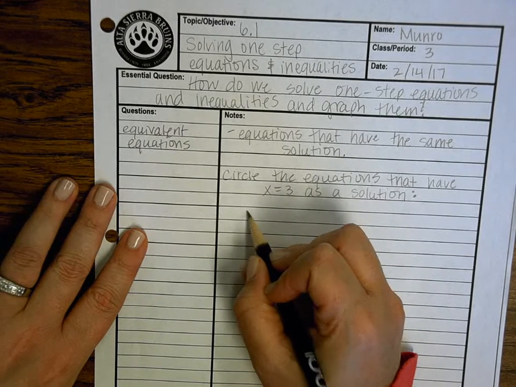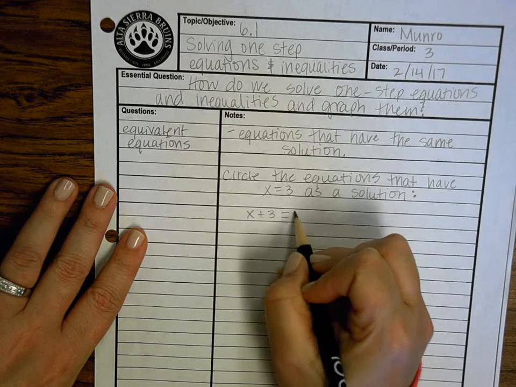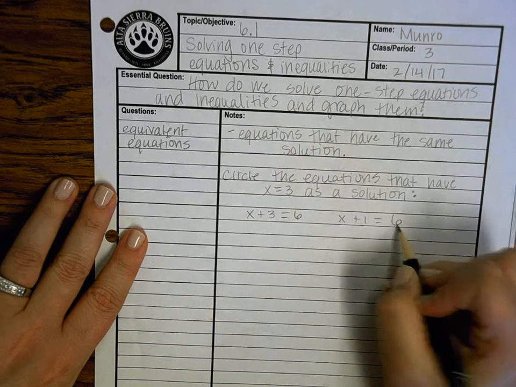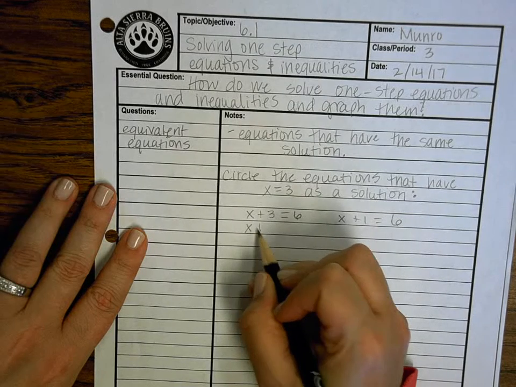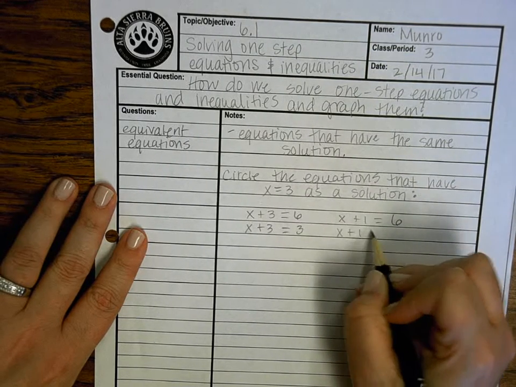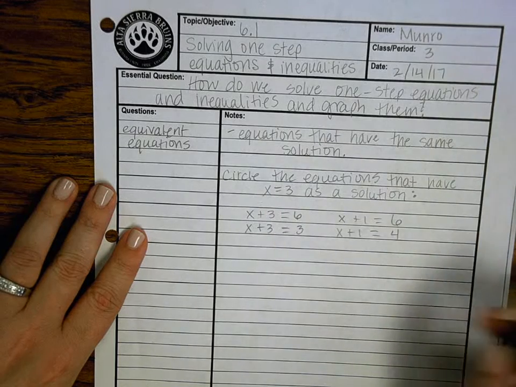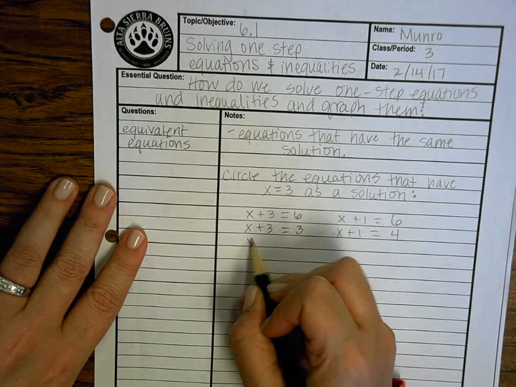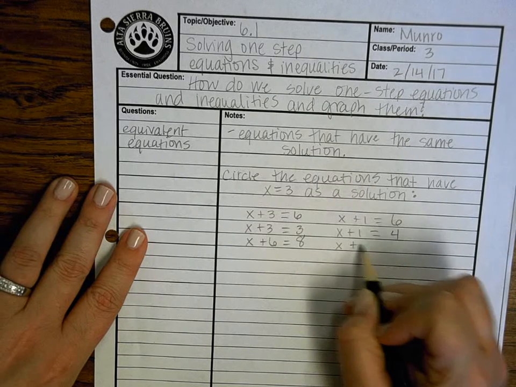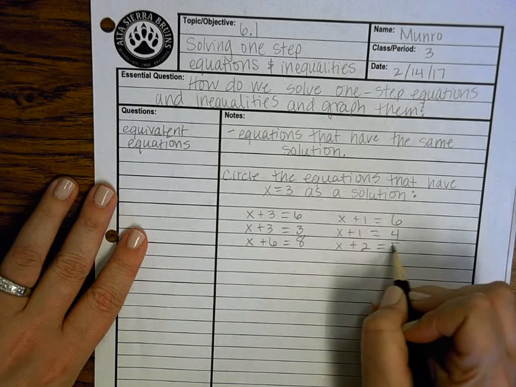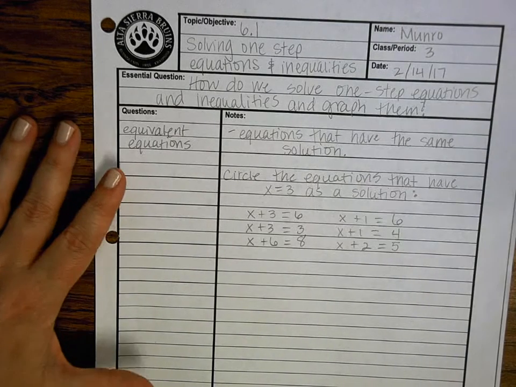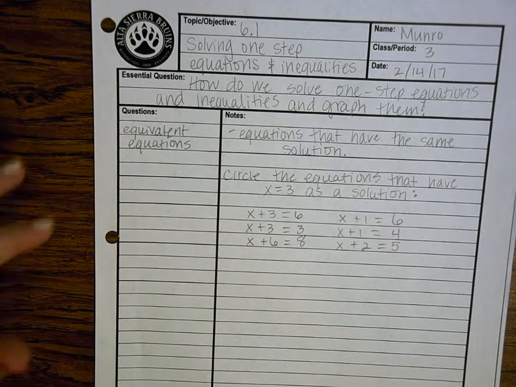So maybe they'll have x plus 3 equals 6, and they'll do another one, x plus 1 equals 6. You might have x plus 3 equals 3, x plus 1 equals 4. I'll do 6 of them. X plus 6 equals 8, and x plus 2 equals 5. So we have 6 different choices, and we have to figure out which ones to circle. Which ones where x equals 3 will work.